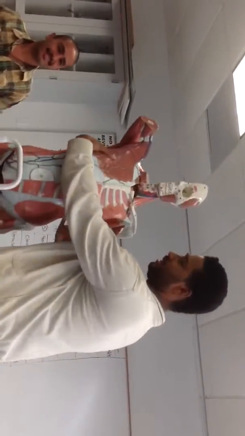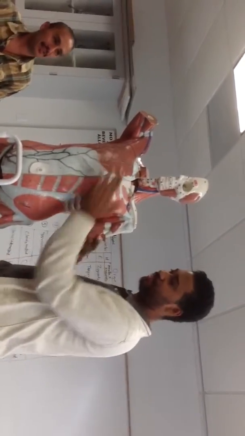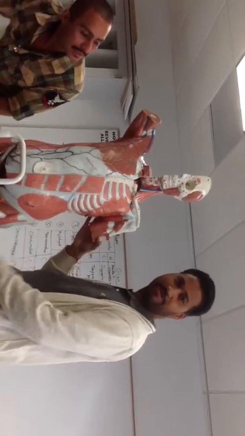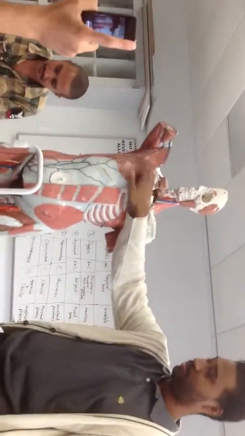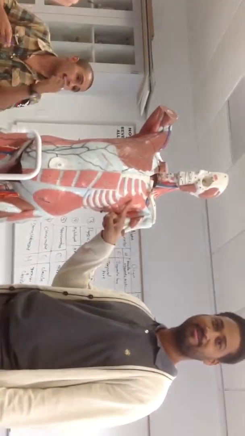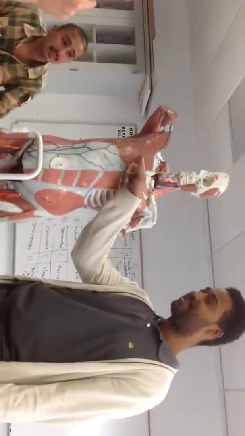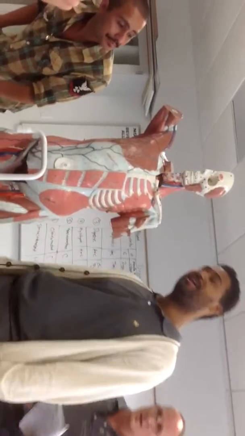Major pec. Pectoralis major, pectoralis minor. So you take the pectoralis major, rip it off, and what do you get? Pectoralis minor. The minor's underneath. So what's this? Pectoralis minor. And what's this? Pectoralis major. You got it.